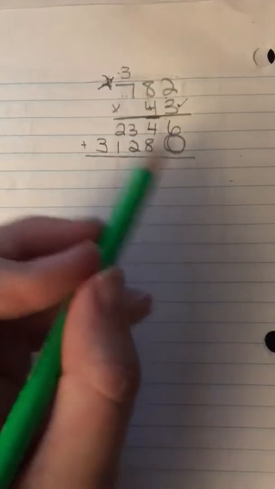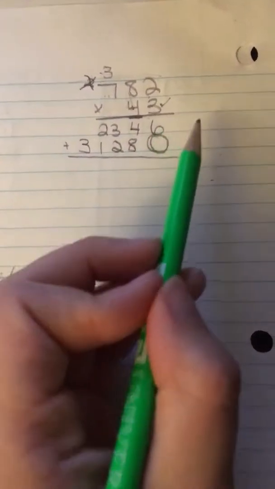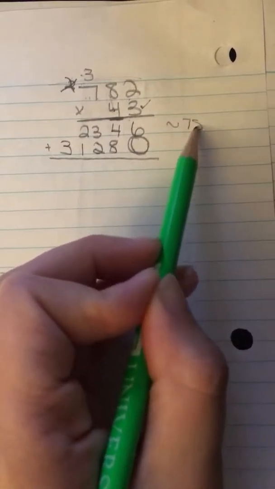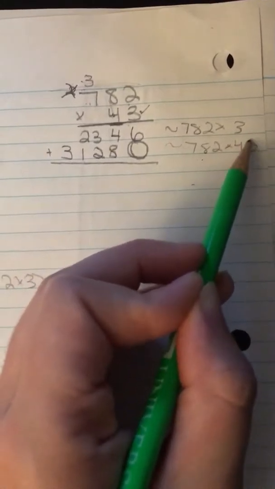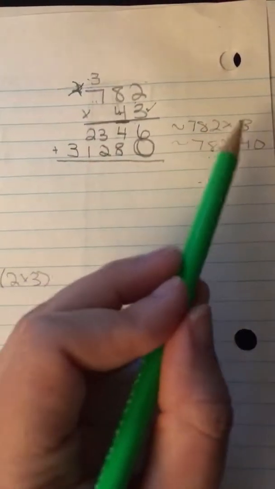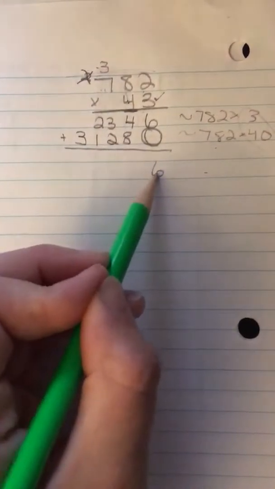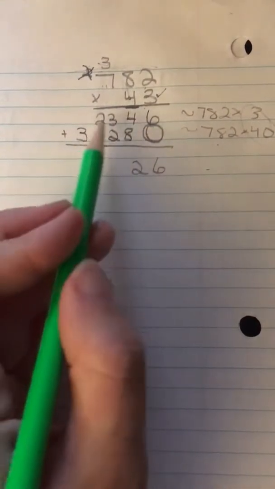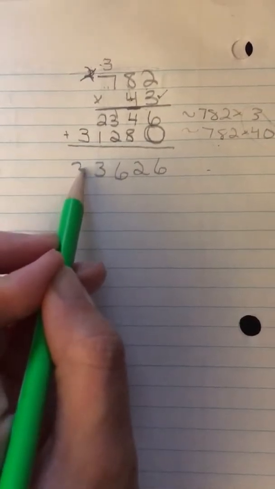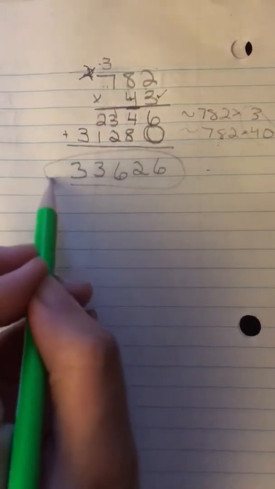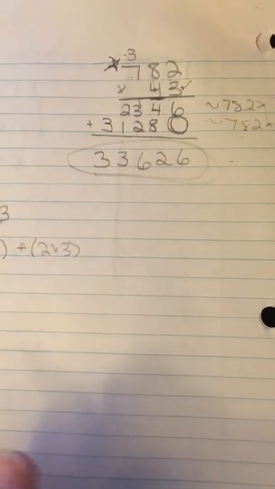Then I add them together because this is 43. So this right here was just 782 times 3, and this right here was 782 times 40. But I need 782 times 43, so that's why I add it. And that is my product.